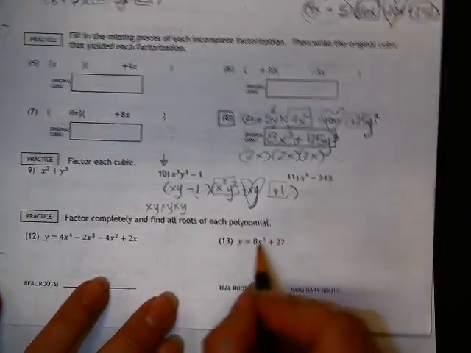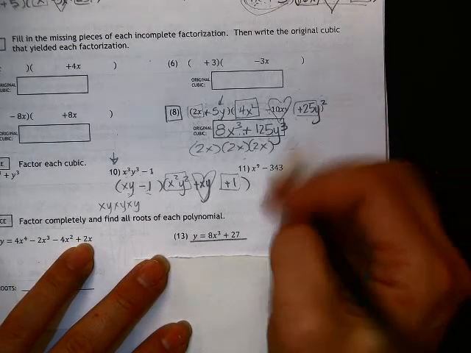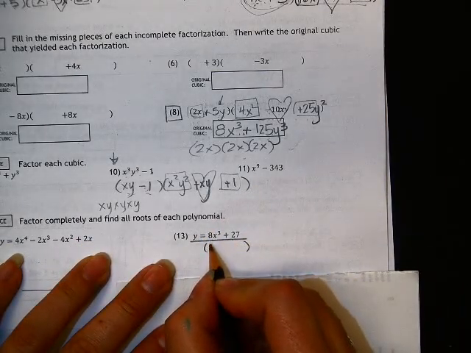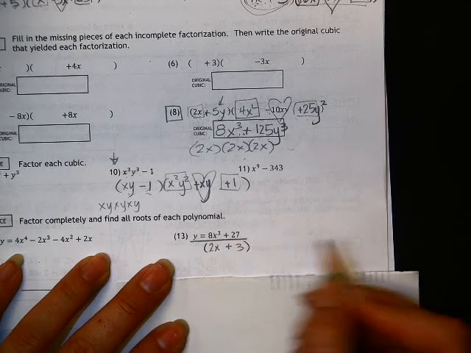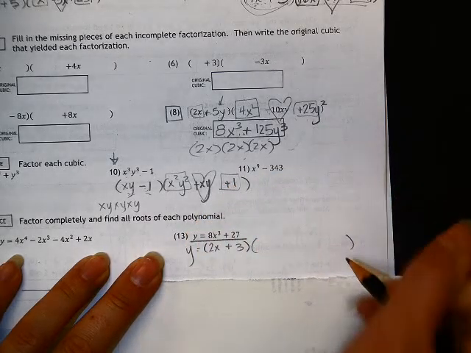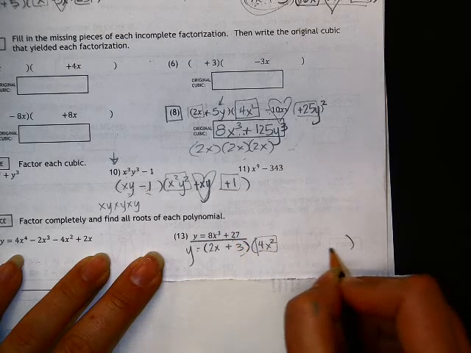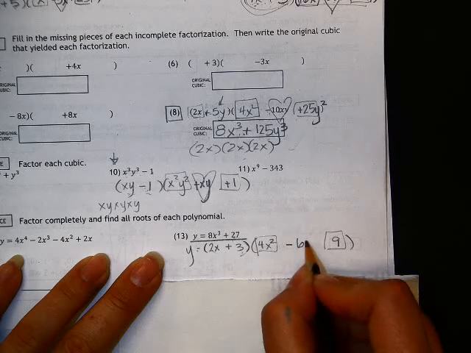Alright, let's look at this one. So for this one here, I am specifying the roots. So factoring it, this is a cubic. So this would be, what, 2x and 3, cube root, same sign, which, I'll get to in a second. My other one would be the square of it, which is 4x squared, the square of it, which is 9, and the opposite of those guys multiplied.